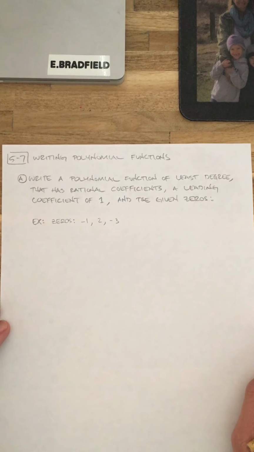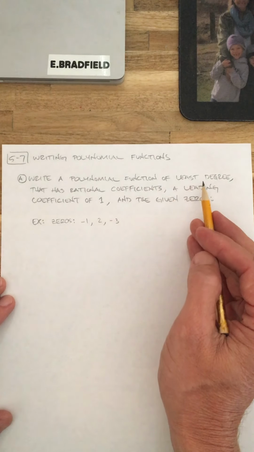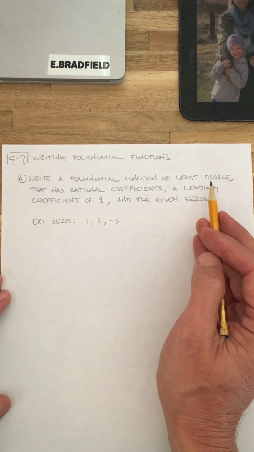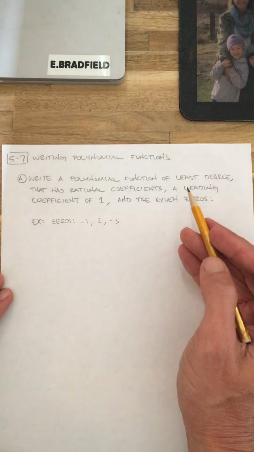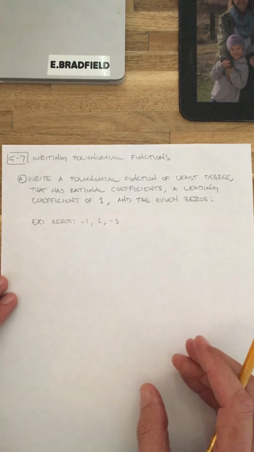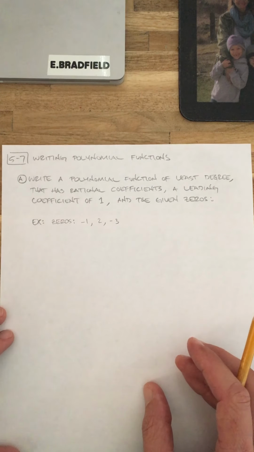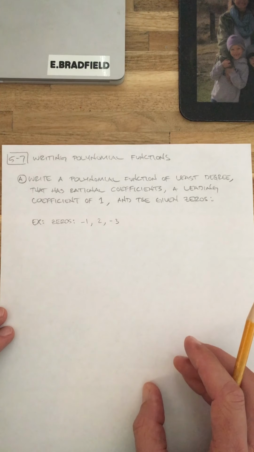It's a pretty easy concept, we're just working backwards. Again, we're going to be writing a polynomial function of least degree. What that means is you can have the same zeros in a polynomial of degree 4 as you could in a polynomial of degree 2. You could have the exact same zeros. So basically what we want is a polynomial of the very least degree. Even though a polynomial of degree 4 could have the same zeros as degree 2, we want the polynomial with degree 2.